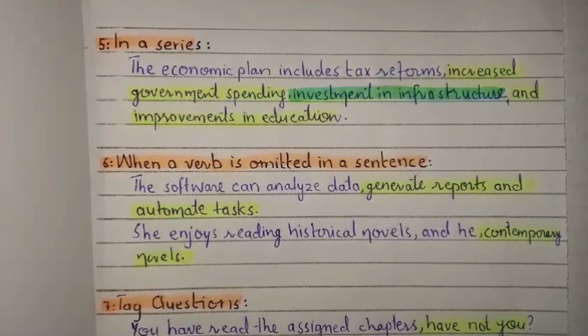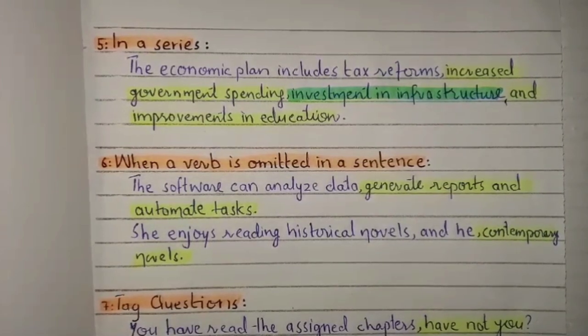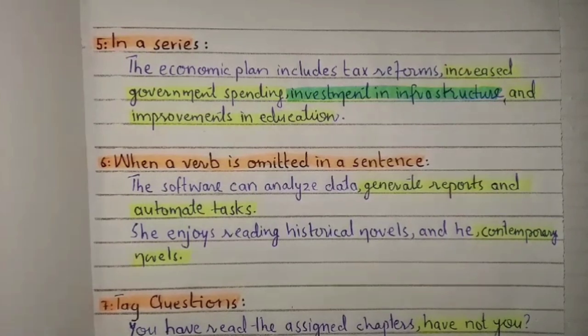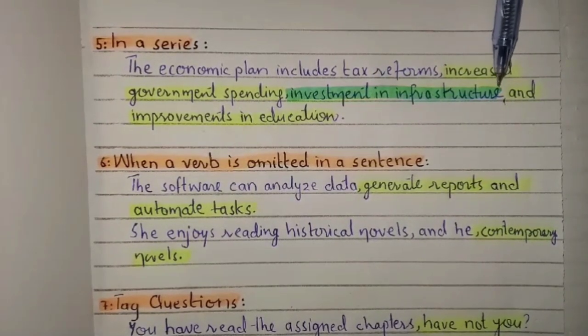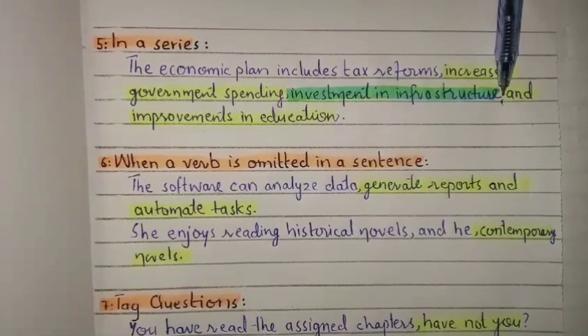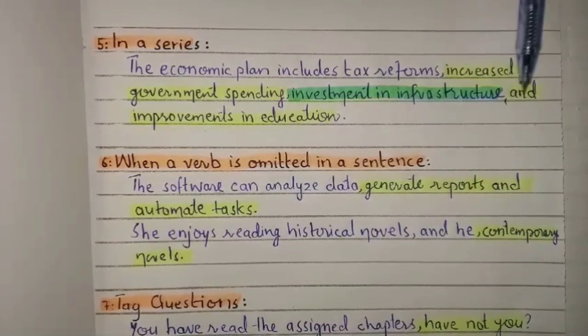These series are joined together with the help of comma. Now just before and, we do not have to add comma over here. Why we do not have to add comma over here? Because it is not the rule of British English, it is the rule of American English.